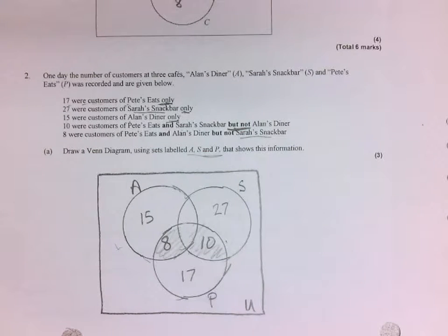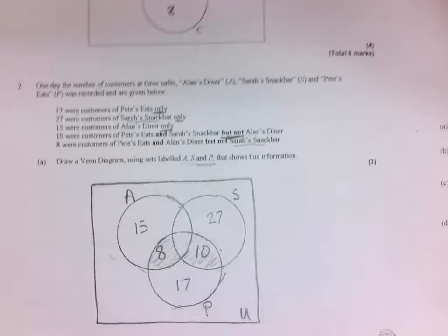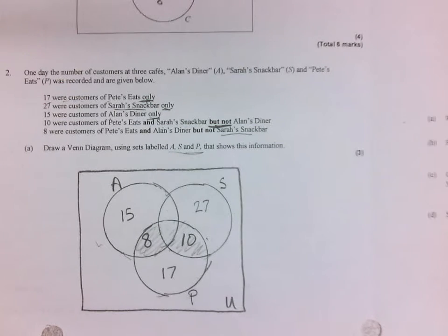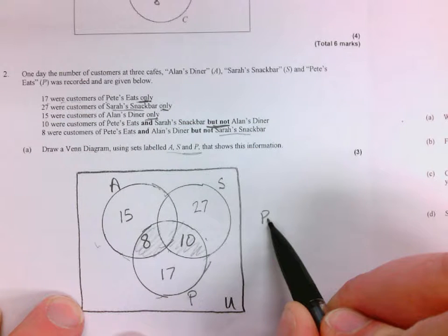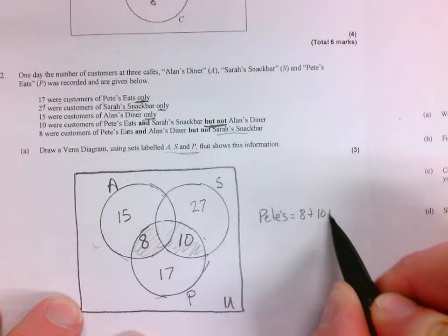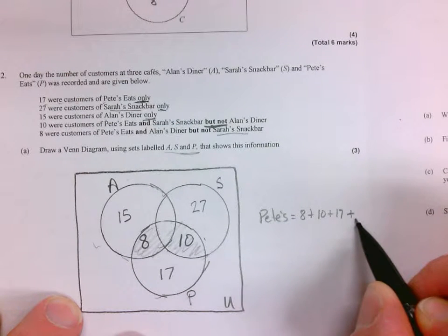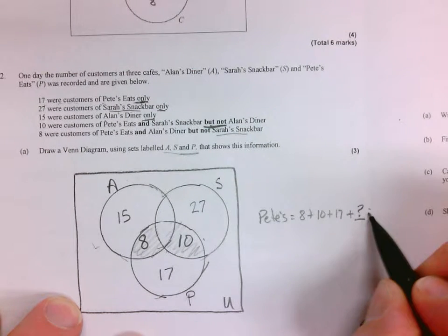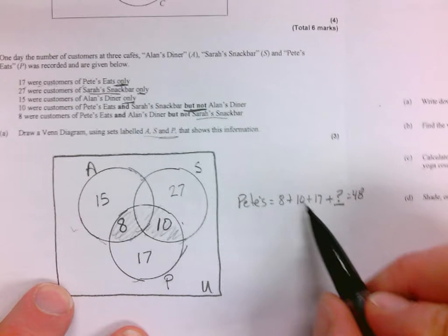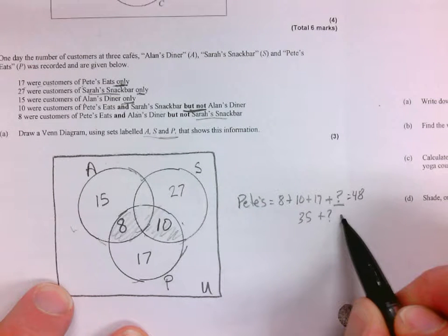So when you're looking at the diagram, Pete's Eats is right here, and we have 8 plus 10 plus 17 plus that middle number has to equal 48. So you can make that X if you want to, but that middle number now is 13.